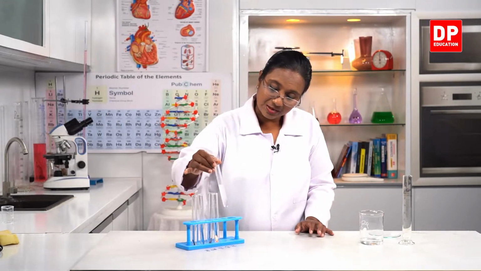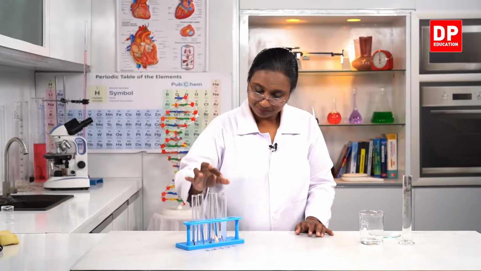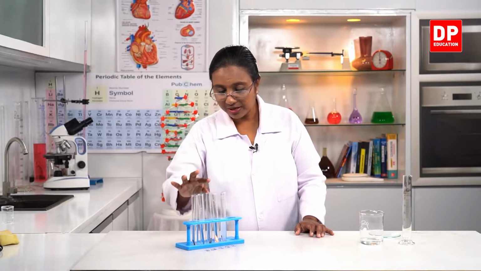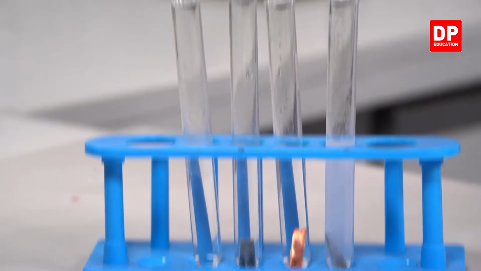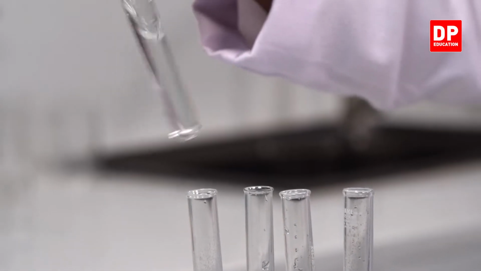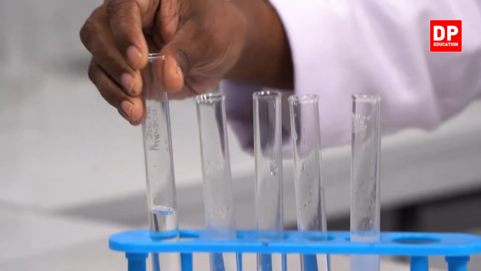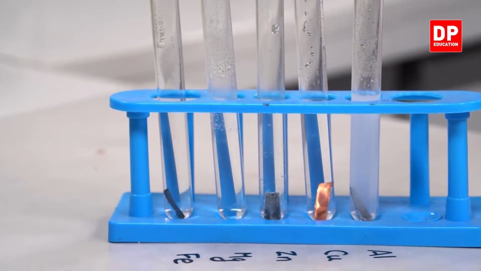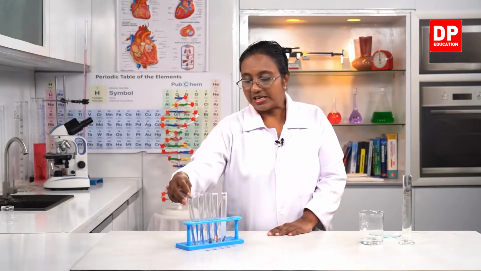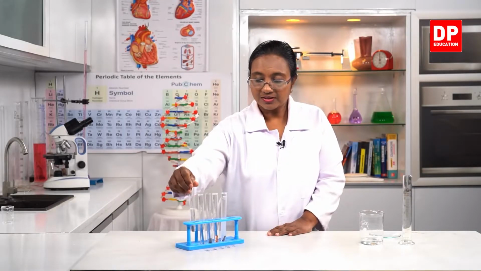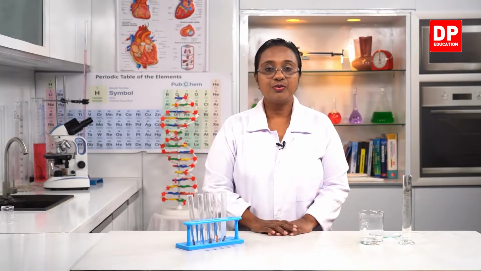But still, aluminium is reacting. But still you can see copper, there is no reaction, and iron also hasn't started reaction yet. Usually the reaction of iron with hydrochloric acid is somewhat slow. So, okay students. So, still iron has not started to react with dilute hydrochloric acid.